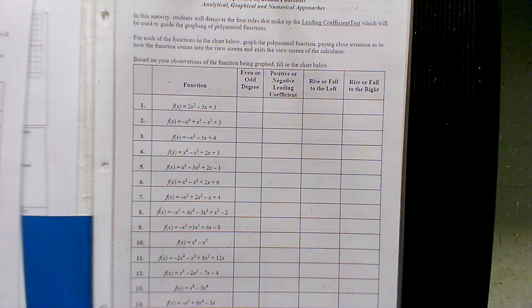Meaning on the left-hand side, do we go up or down? How does that relate to the function? On the right-hand side, if we go up or down, how does that relate to the function? We're going to try to find those connections.